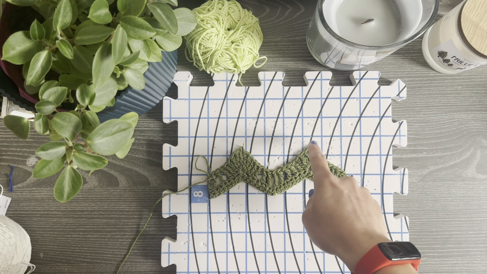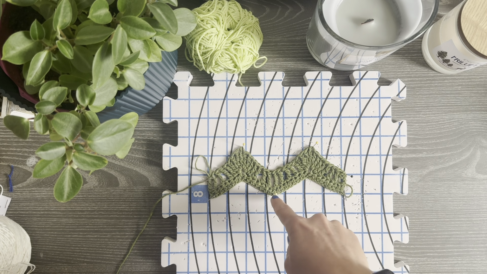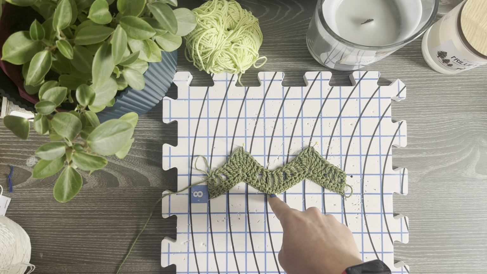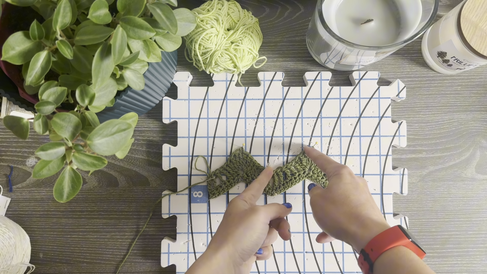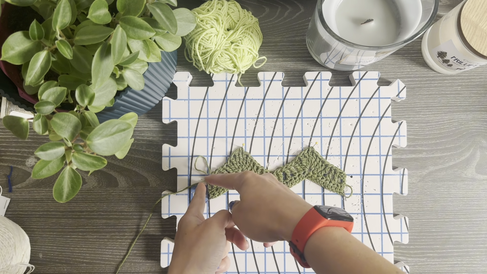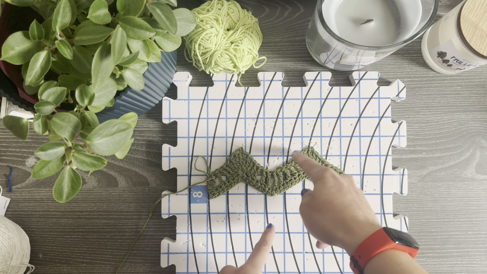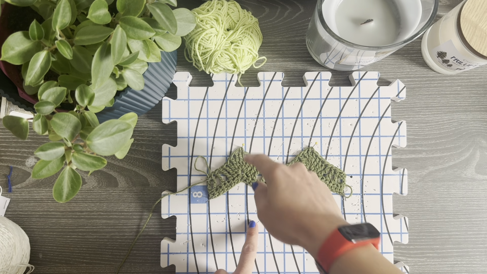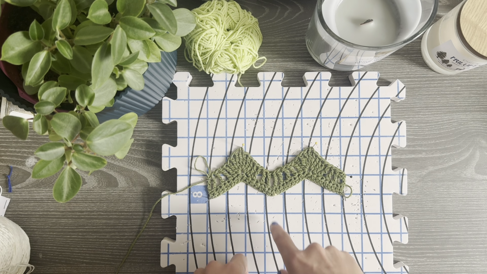All those segments that are in between the peak and valley, and in between the valley and peak, and so on. This is the number of stitches that we need to keep the same, with the increases in the peak and with the decreases in the valley.